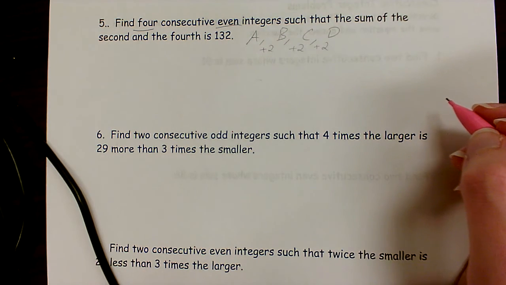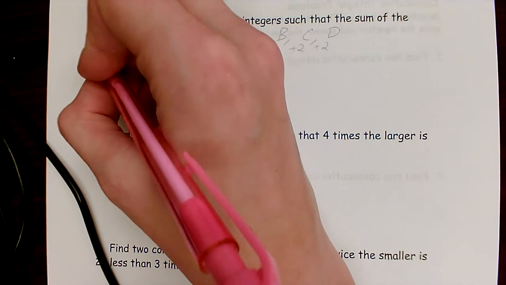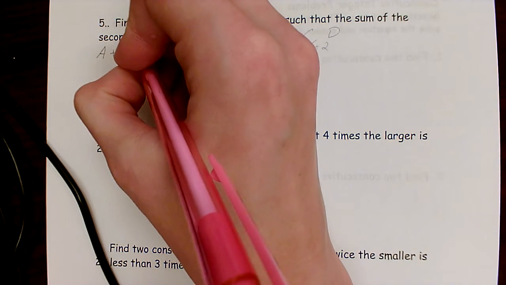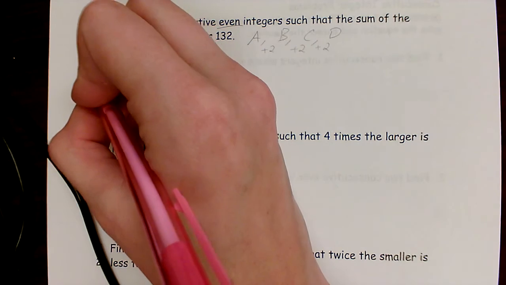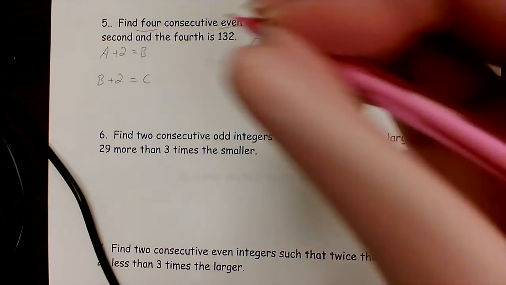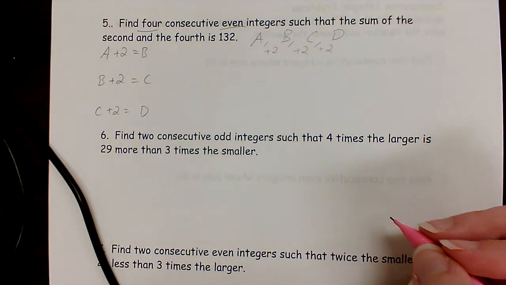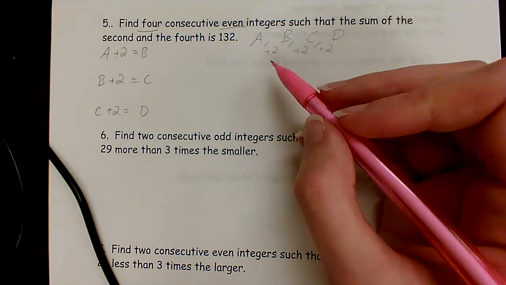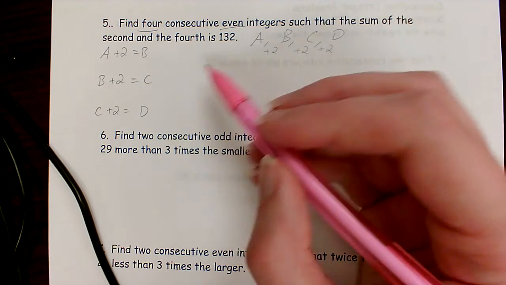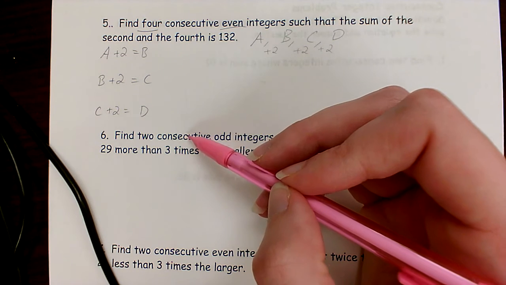And that helps me get my first set of equations. I'm going to have A plus 2 equals B. B plus 2 equals C. And C plus 2 equals D. Bam! 3 equations right off the bat. Really what you're doing is you're taking this little plus 2 thing and you're sticking it in equation form.